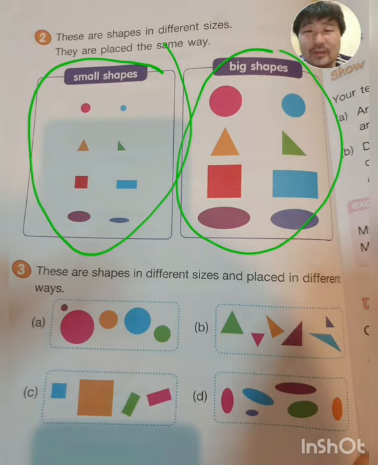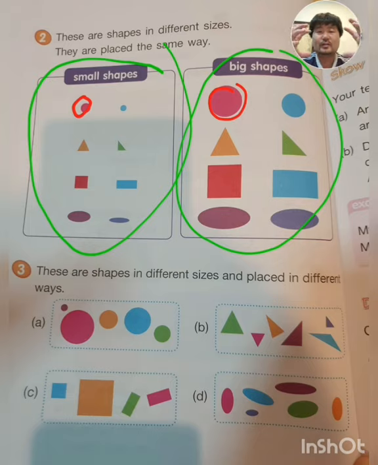You see, let's change the color. This shape is exactly the same as that, except it is larger. It's the same kind of shape, same color. Everything is exactly the same except that it is larger. But they are both circles and they have the same position and everything. It's just that it's larger. One is larger and one is smaller.